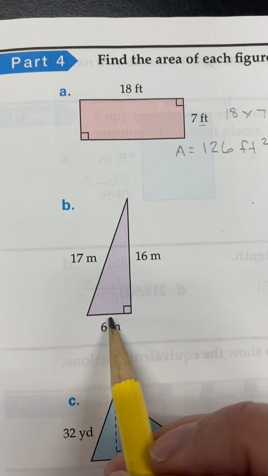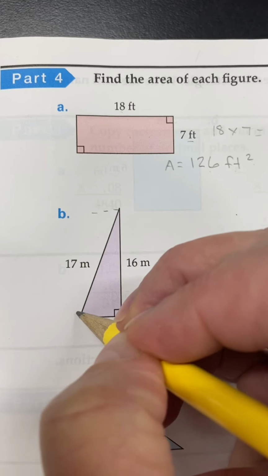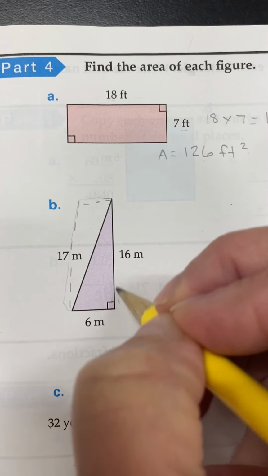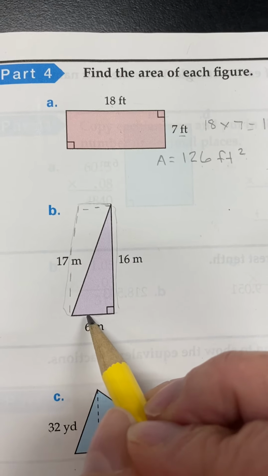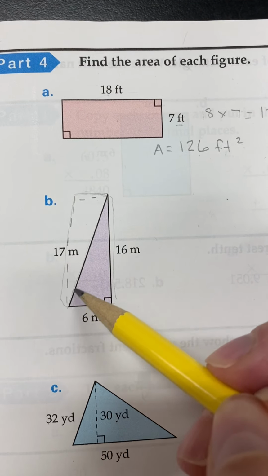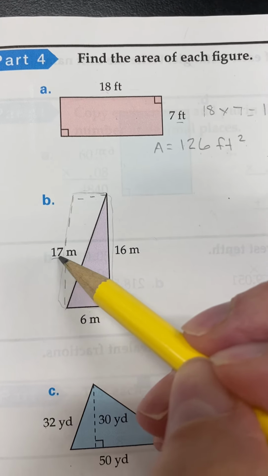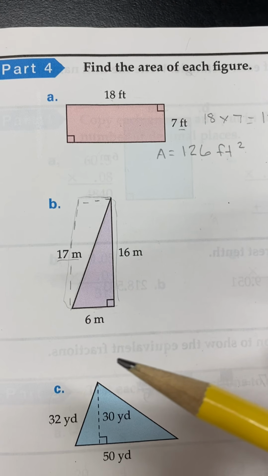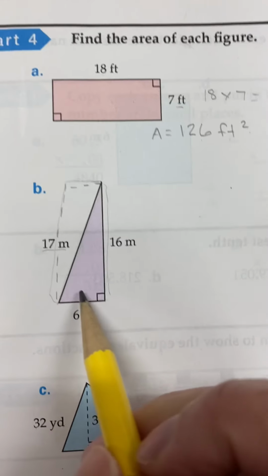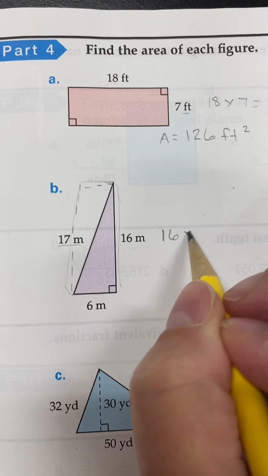So remember, with a triangle, you're going to first start as if it is a rectangle. So I'm just going to put these little dashy lines so you can see, if this were a rectangle, it would be this, right? And so you're going to do the same measurements. Where it says 17 meters, we actually are not going to use that measurement. They put that there, but all we need to know is the base and the height. And so we've got 16 times 6.